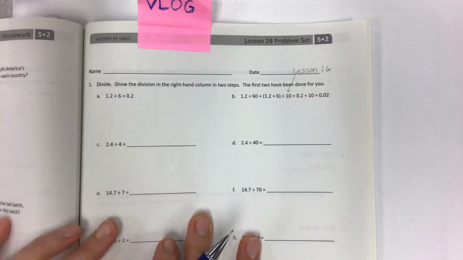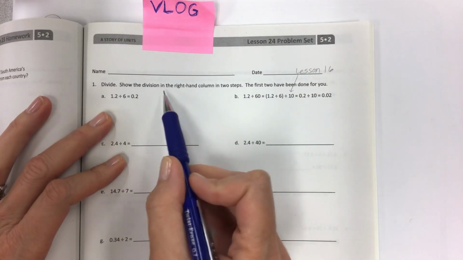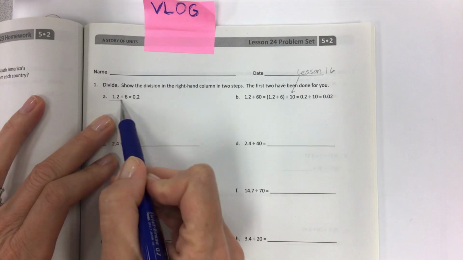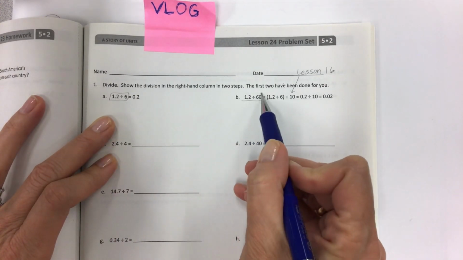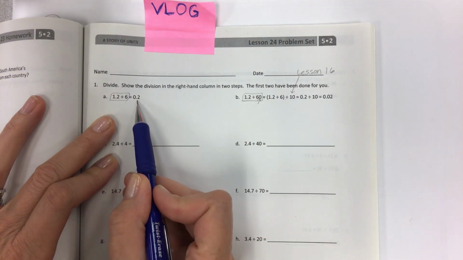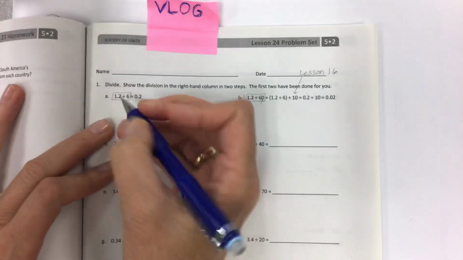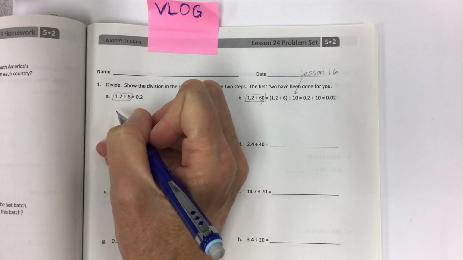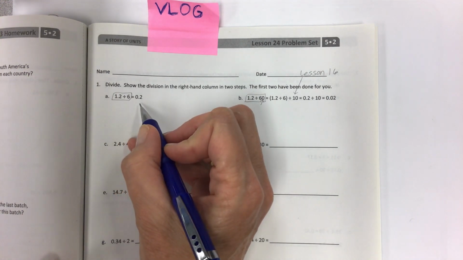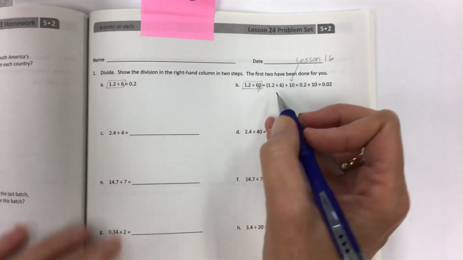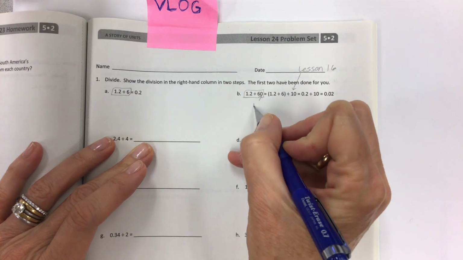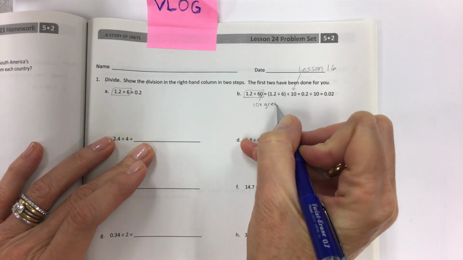Now, into the lesson. So it says divide. Show the division in the right-hand column in 2 steps. The first 2 have been done for you because it's the same problem with one little exception. Okay, this is 12/10 divided by 6 equals 2/10. And why did I say it that way? Because I'm renaming it so that it will help me think about what I should end up with as a decimal answer. And then this is essentially the same problem, but it's 10 times greater with the divisor.